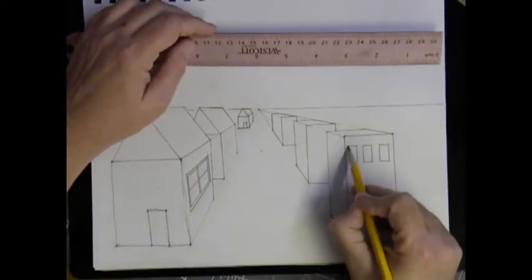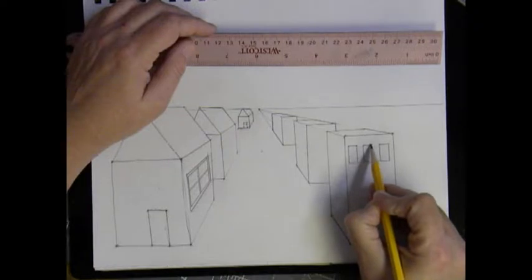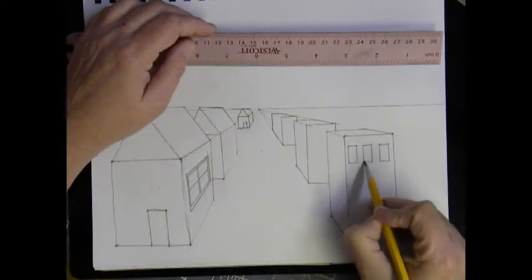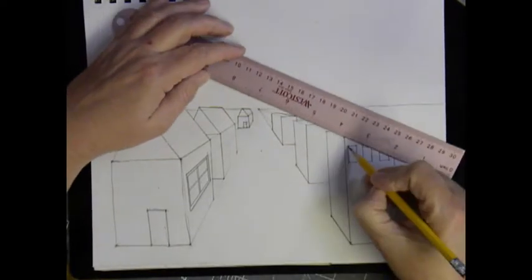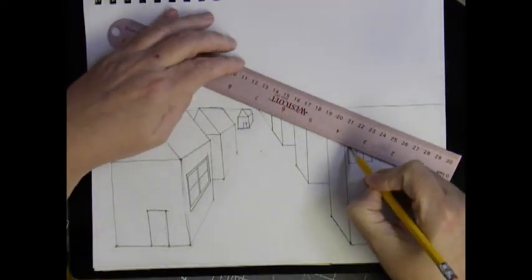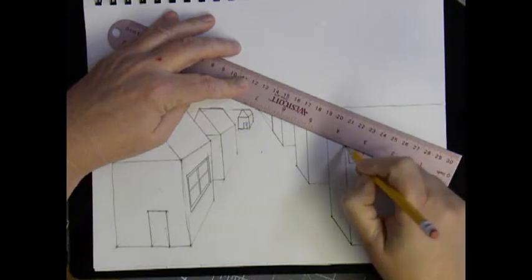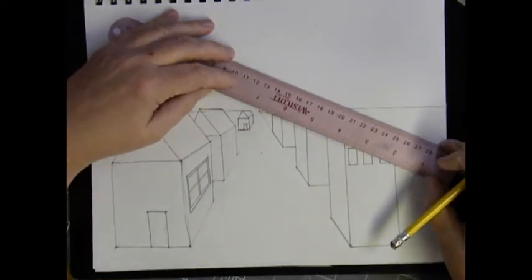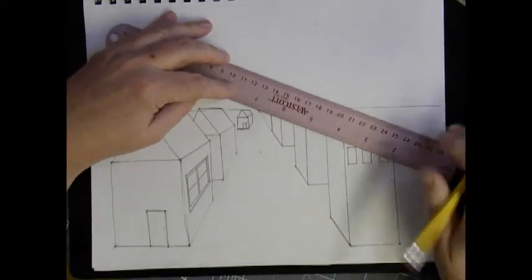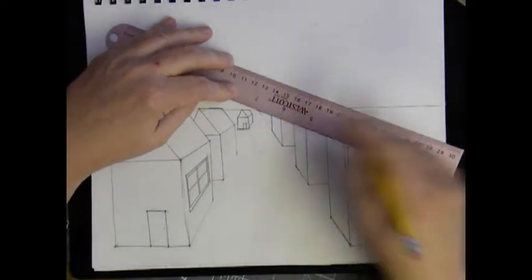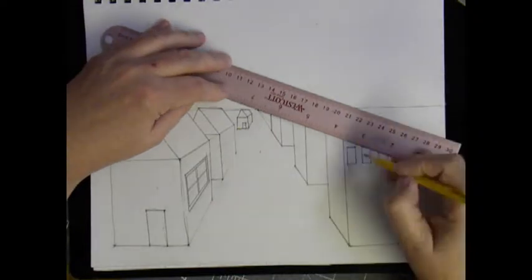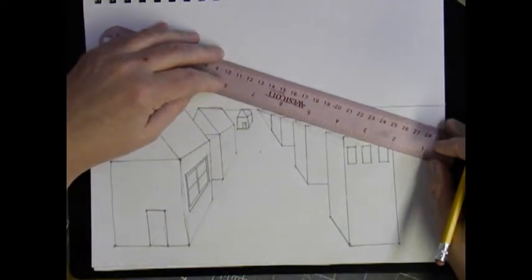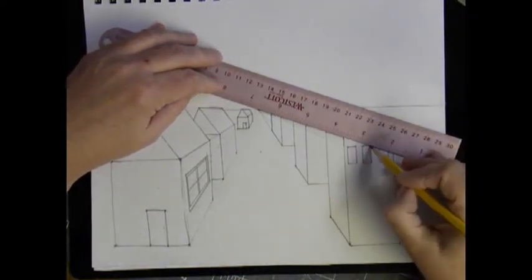To do these windows, once again, I've got to project all these corners where they would fall on these other buildings. So I match the corner to my vanishing point and lightly draw the line. Match this corner to the vanishing point and lightly draw the line. Match this corner to the vanishing point and lightly draw the line. Match this corner to the vanishing point and lightly draw the line.